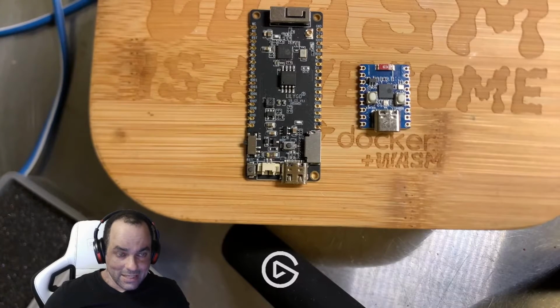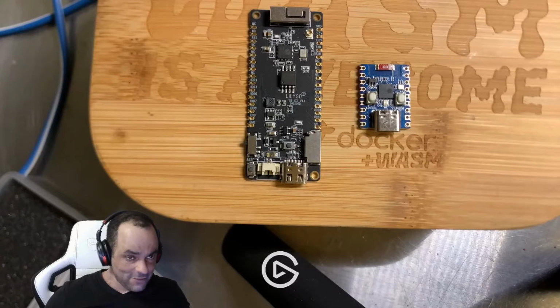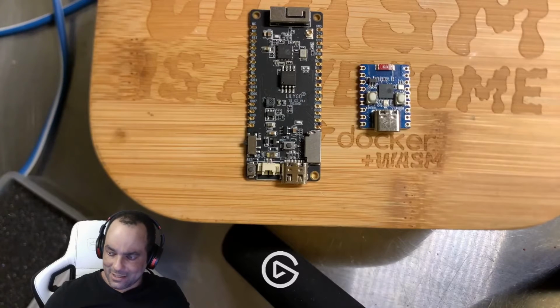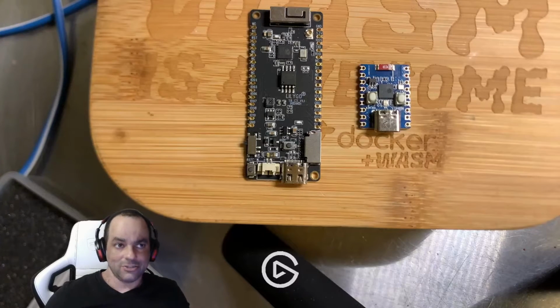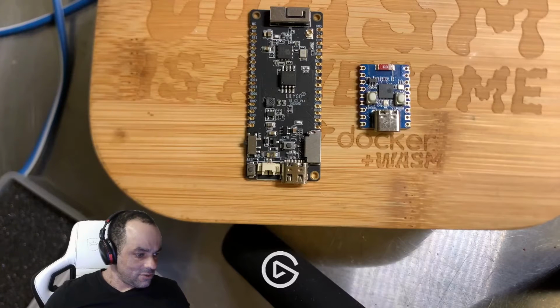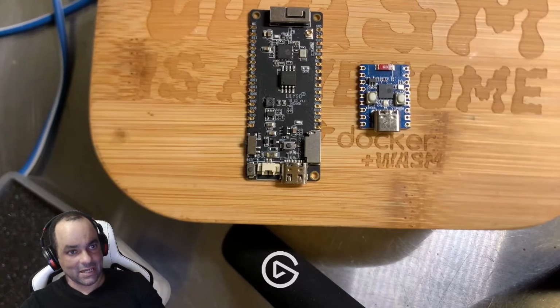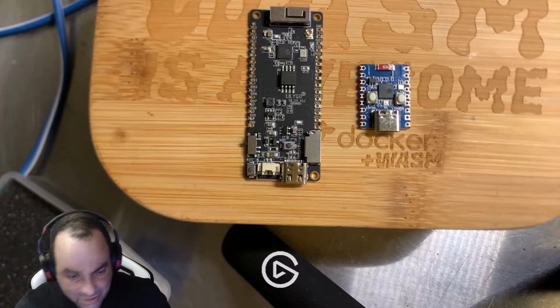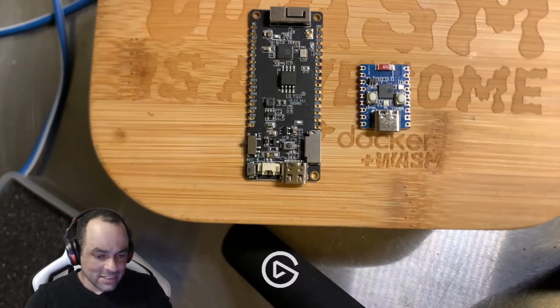And there's an LED on the Waveshare as well, but that doesn't have the traditional RGB controls, so it's a little bit more tricky to get to work, but I'll get to that. I just wanted to show those. So let's get to it.